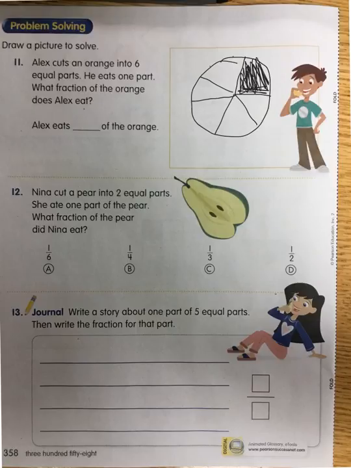All right, number 12. Nina cut a pear into 2 equal parts. There, cut my pear. She ate 1 part of the pear. What fraction of the pear did Nina eat? A, did she eat 1 out of 6 parts? B, 1 out of 4 parts? C, 1 out of 3 parts? Or D, half of it?